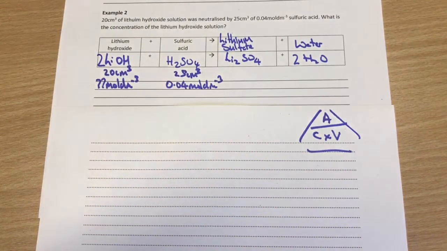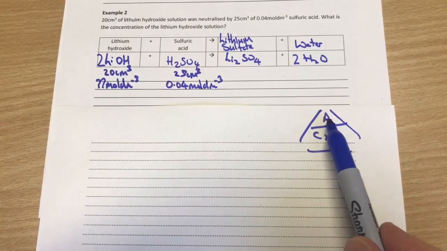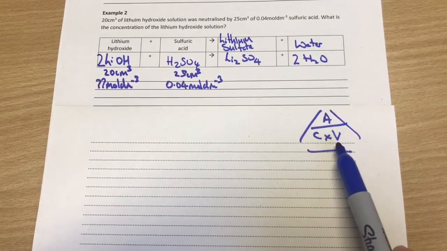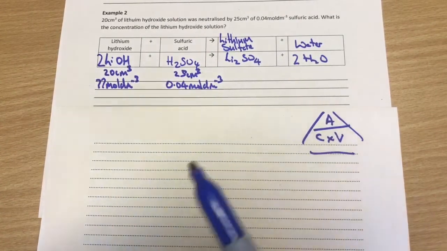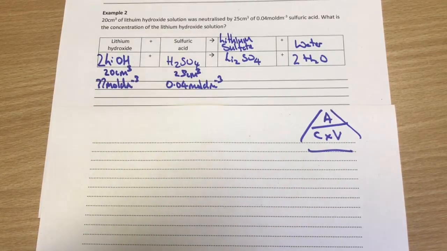To this type of question we're going to use this triangle. The triangle is amount, concentration and volume, and if you can use this it makes it so much easier to work these things out.